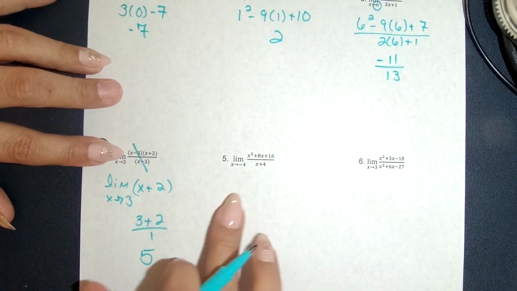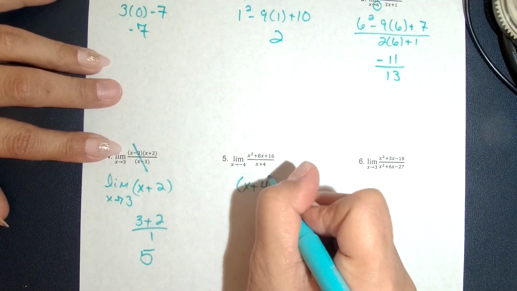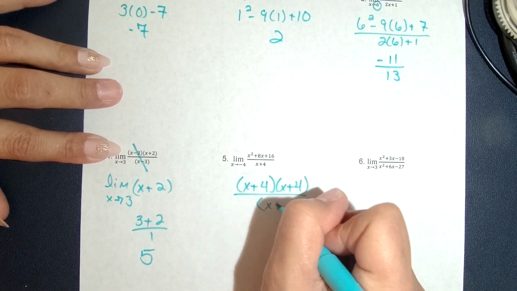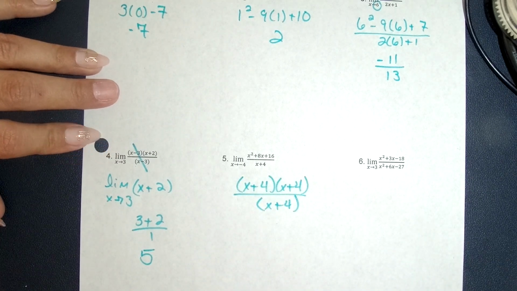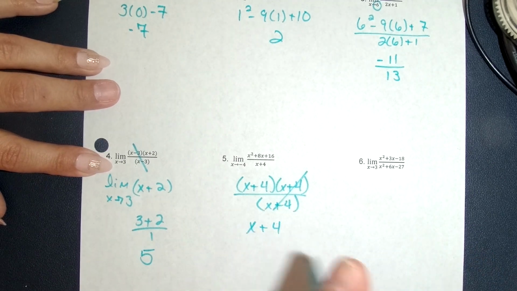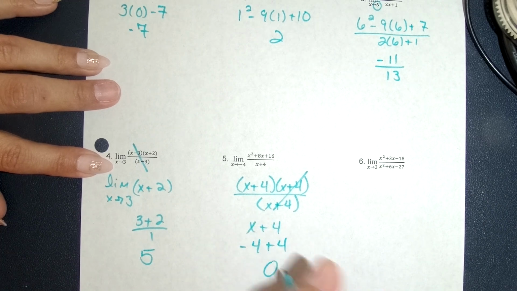All right, for sake of time, I'm just going to factor this out. You should get x plus 4 over x plus 4. What should I do then with my x plus 4s? Cross them out. And then plug in the x with negative 4. Very good. And what's that give me? 0. Very good.